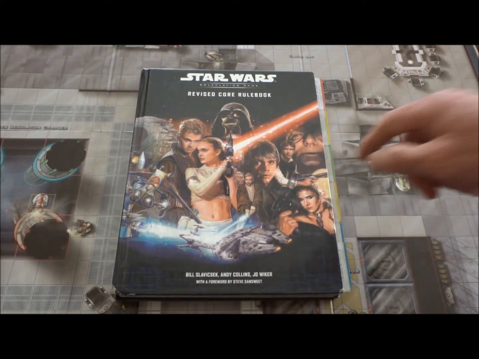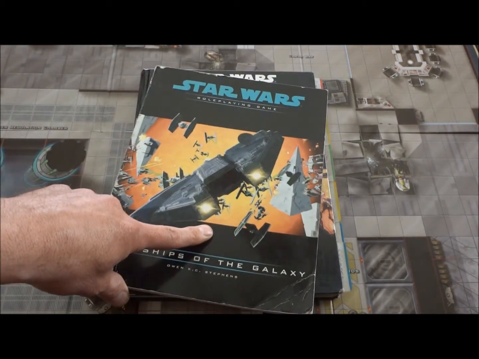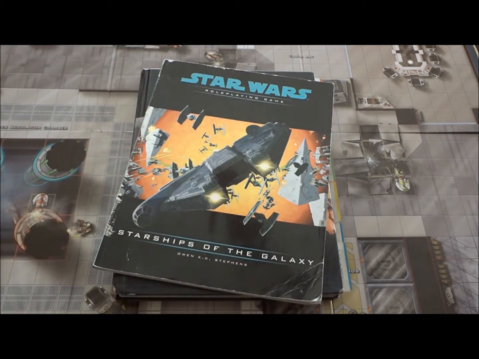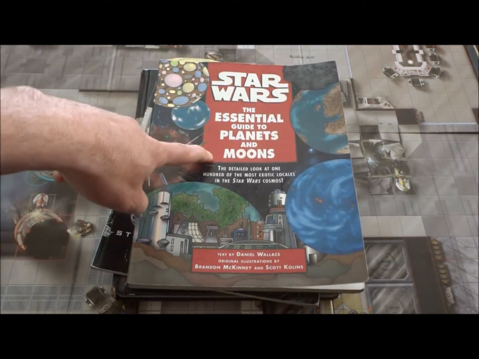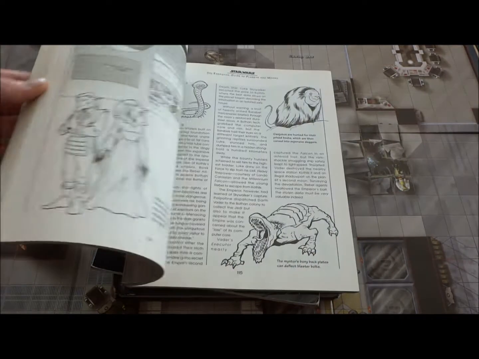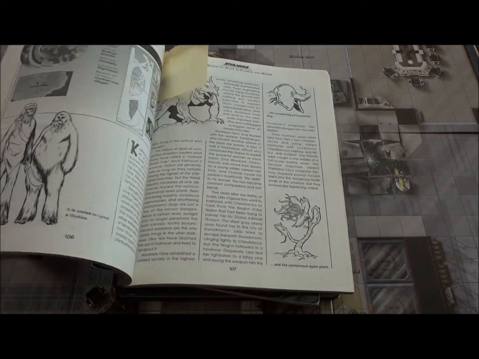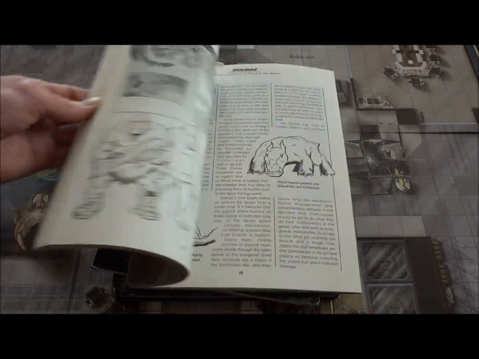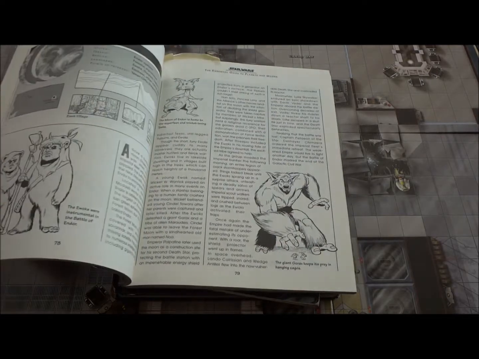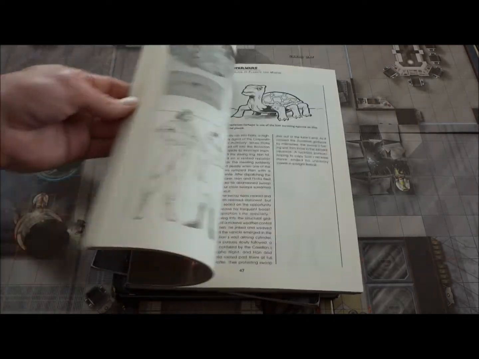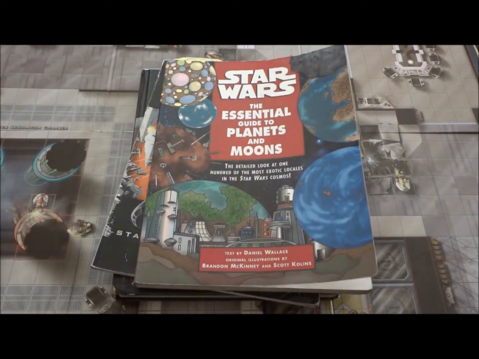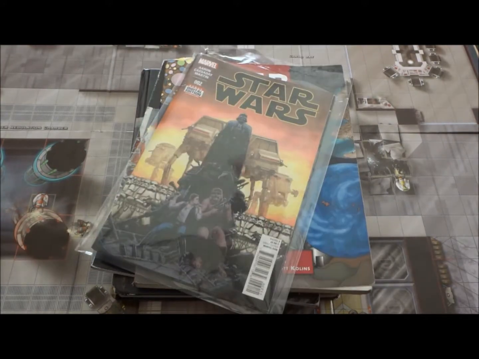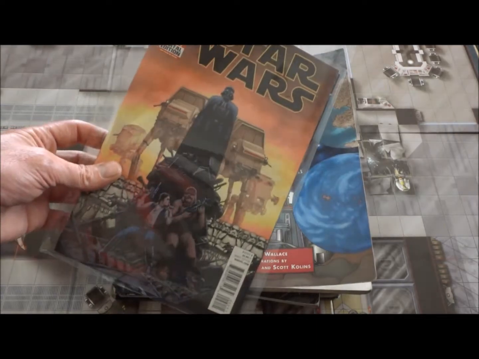So to this, I always go for inspiration from whatever I got at my disposal, whether it be the Core Rulebook itself, any other literature I have, like Starships of the Galaxy. This is one of my favorites right here. This is Essential Guide to Planets and Moons. This one has a lot of stuff. Over the years, I've gone through this, got all the different worlds, the sentient and indigenous species, stuff that goes on in that place, what the weather's like, the topography, all that good stuff. That's a good one.